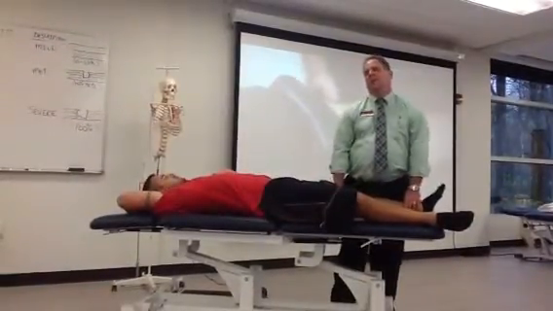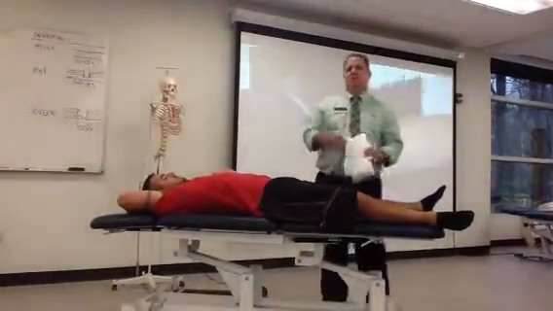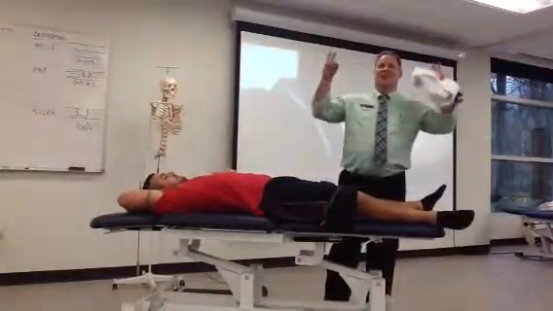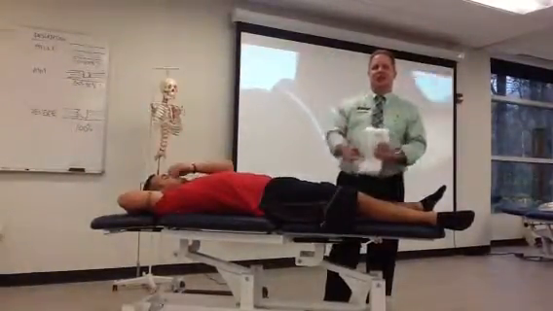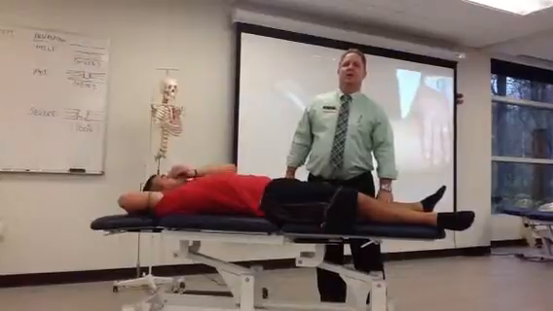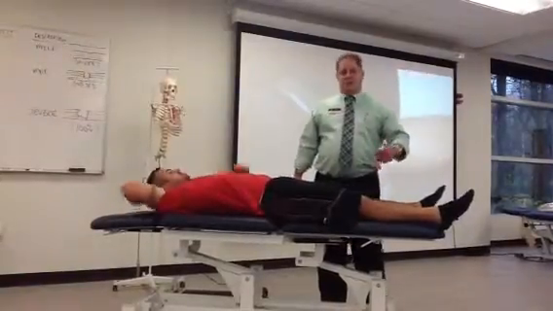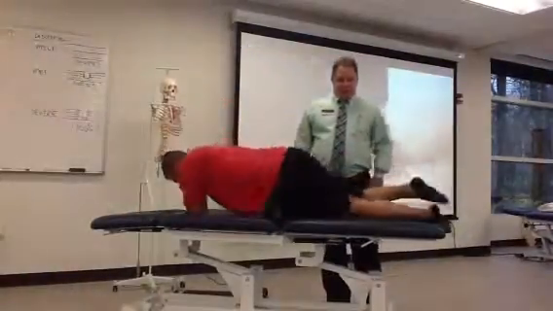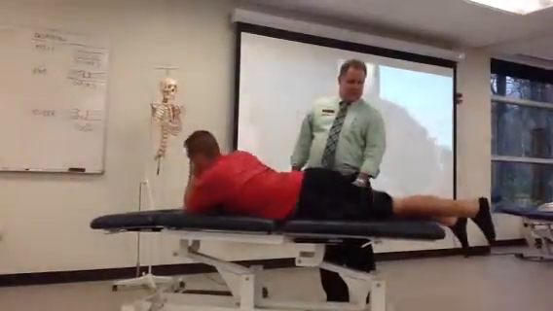You never want them to do a straight leg raise if they have an extensor lag, so they can't do that. But remember lying in prone and looking at heel height difference? Lie prone. Slide all the way off the edge of the table where your knees are off the edge.